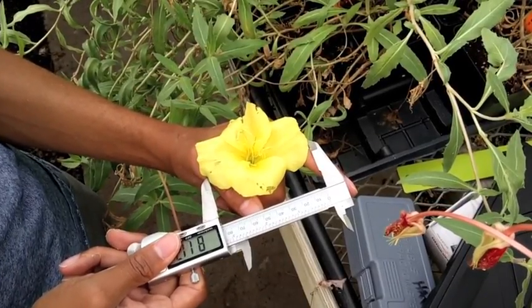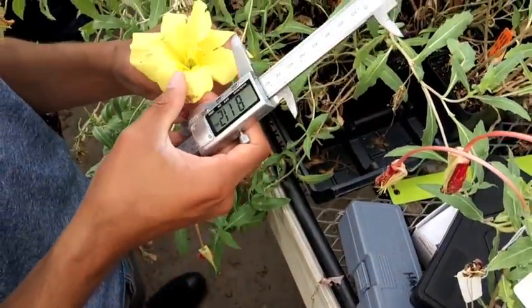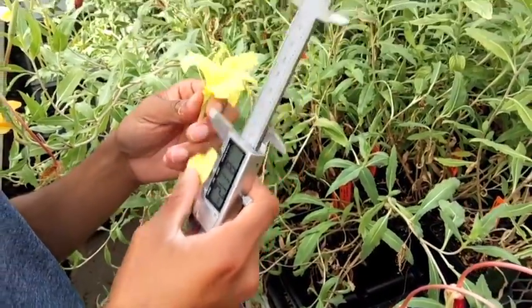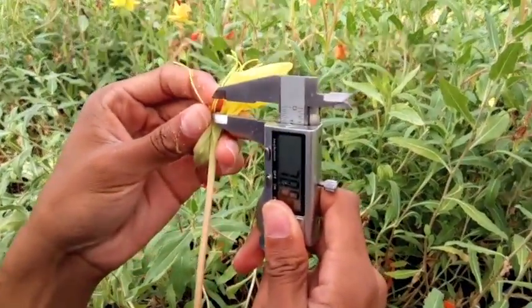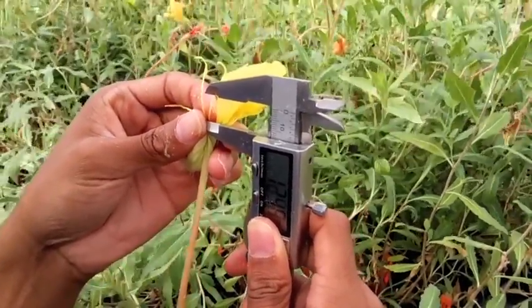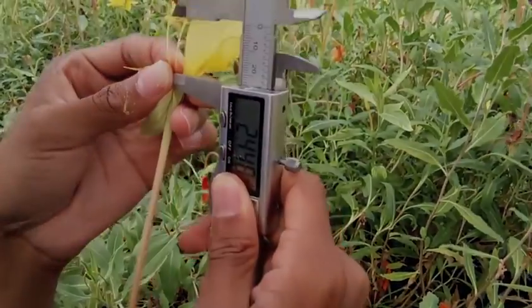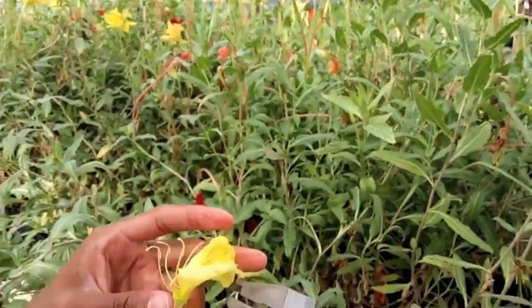Here we are measuring the corolla width, which can have an impact on the way that the hawk moth sees the flower. The second measurement that we used a caliper for was the filament. The importance of the filament is it holds up the anther, which distributes pollen onto the hawk moth when it goes to get its nectar.